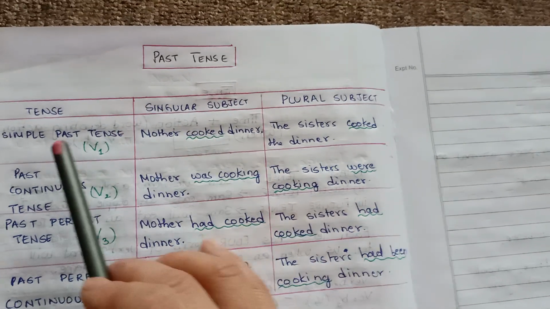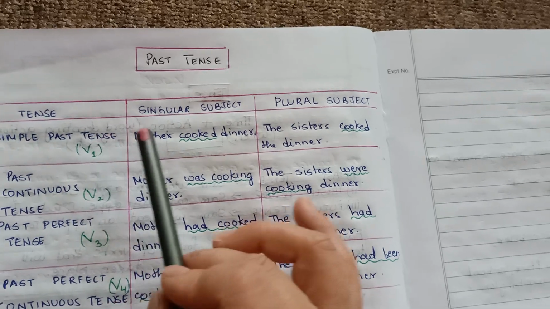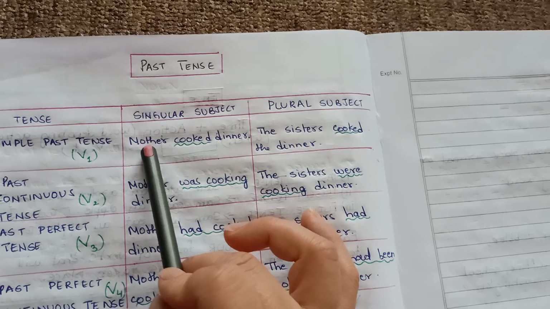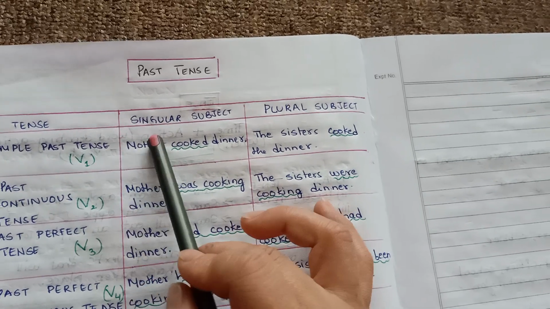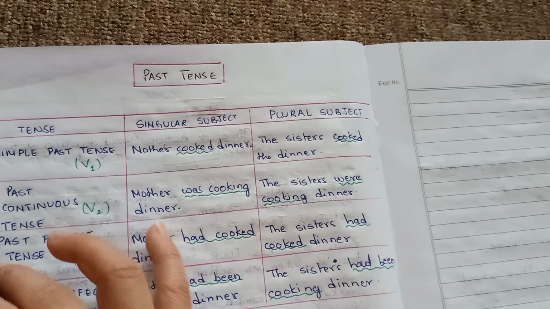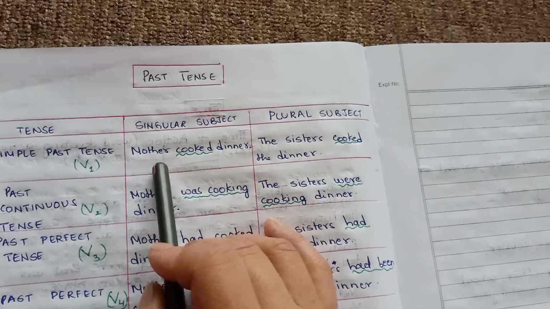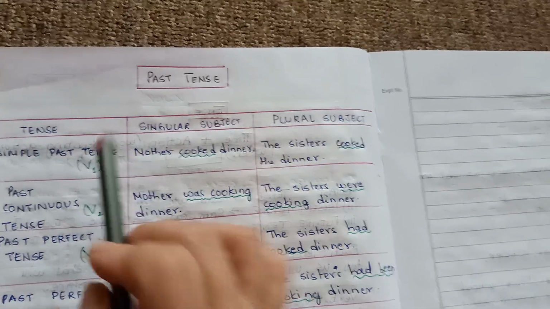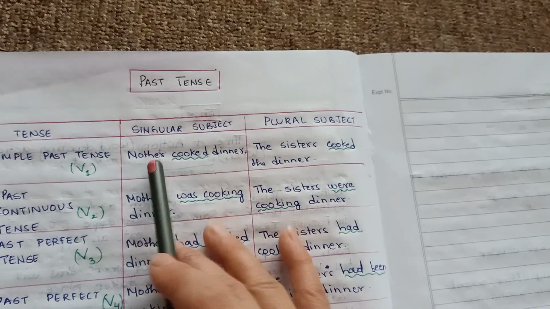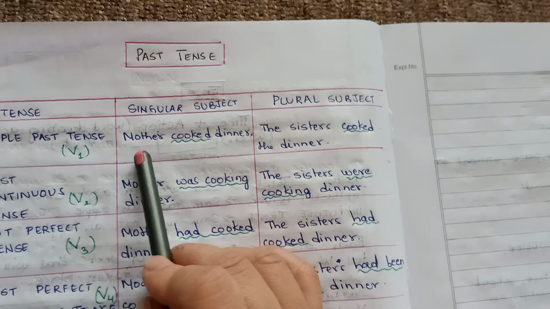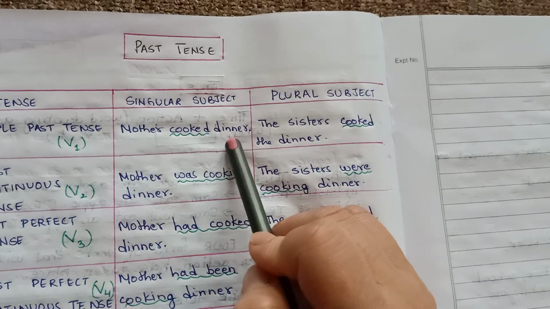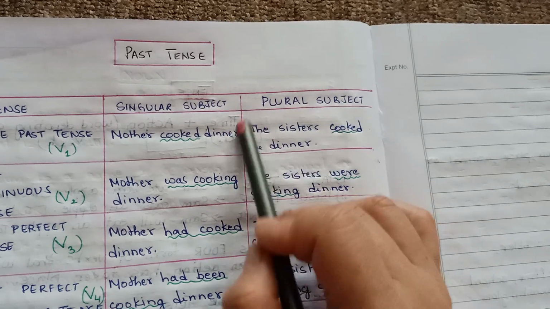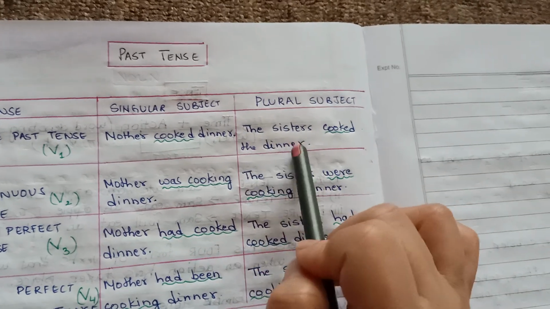Okay, so in our simple past tense, when our subject is singular, here our subject is mother. And what is mother doing? Mother has cooked dinner. So when you are going to say that mother has cooked dinner in the simple past tense, you will write, mother cooked dinner. Okay, and if your subject is plural, the sisters cooked the dinner.